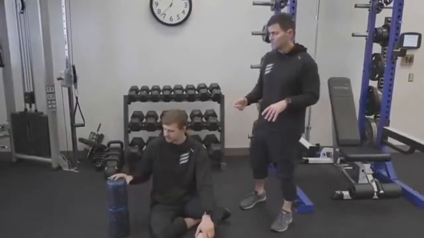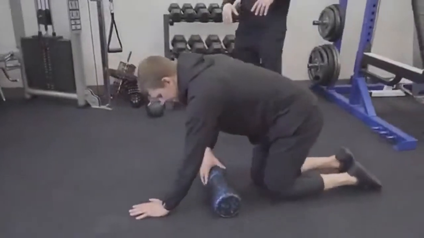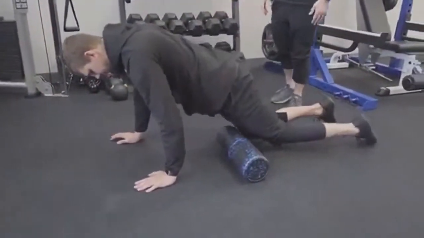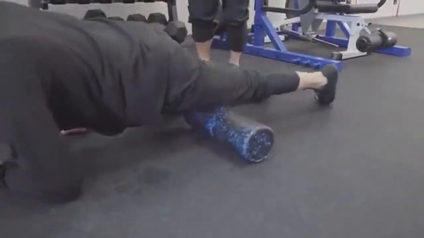We're going to do a soft tissue drill by using a foam roller. Ryan's going to get into position by laying prone, or down on the ground. He's going to position the roller so that it's offset to the side of his body. He's going to have it on the left quad, right in the middle of his quad, but you can start closer to the kneecap.